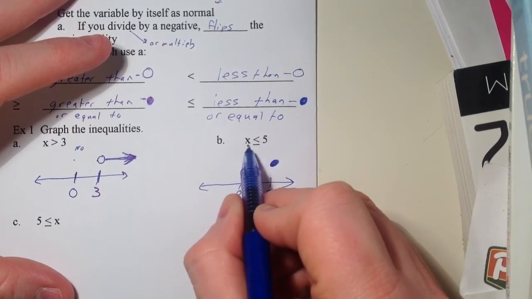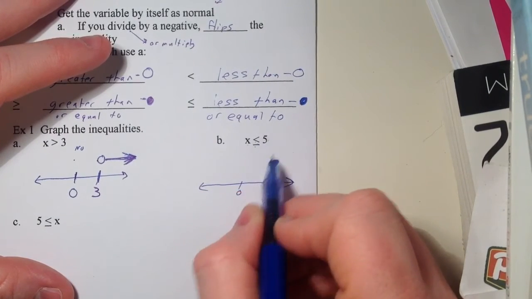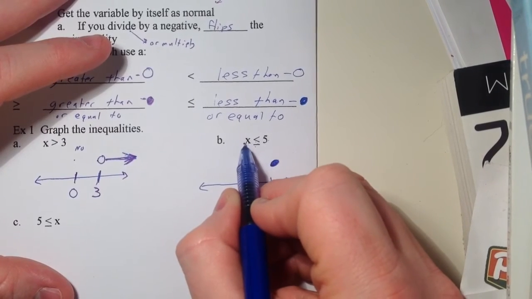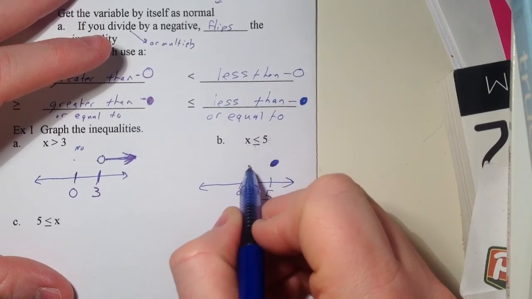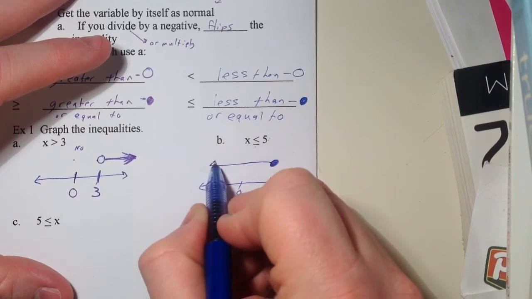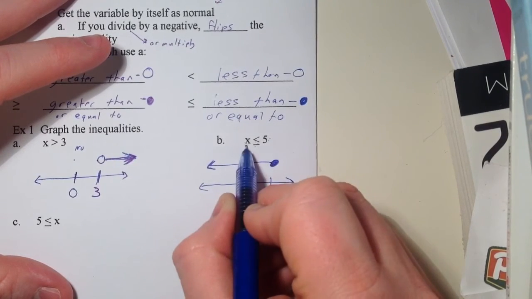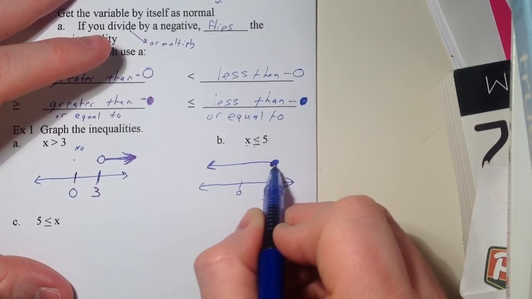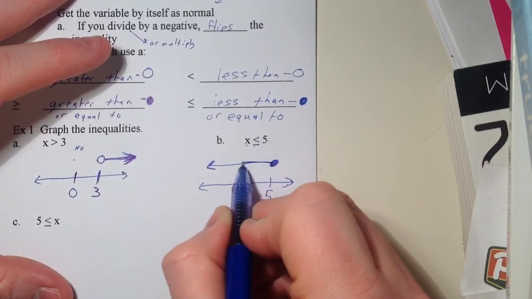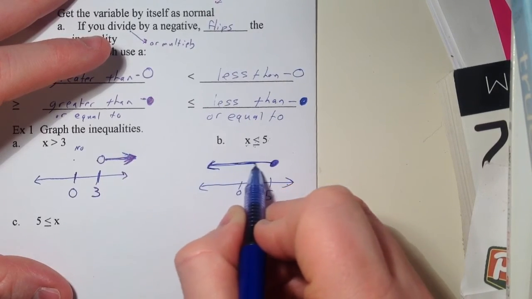Now I'm going to say I want everything x less than or equal to 5. So let's use 0 again. Is 0 less than or equal to 5? Yes. So I want every point over here. Notice if I pick a point over here, 6. Is 6 less than or equal to 5? No. So I don't want that point. So I want every point to the left of 5.